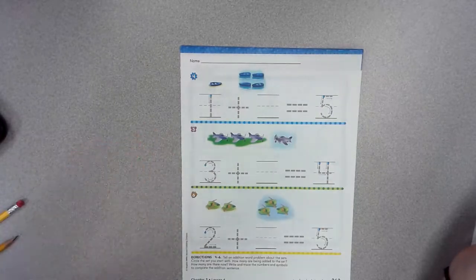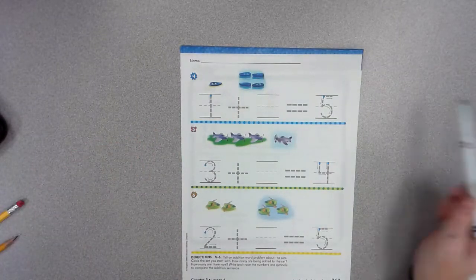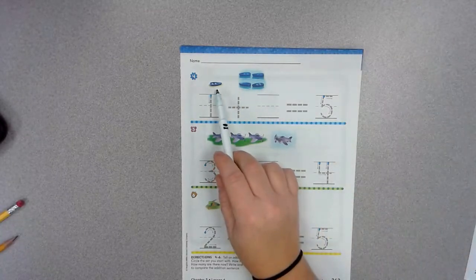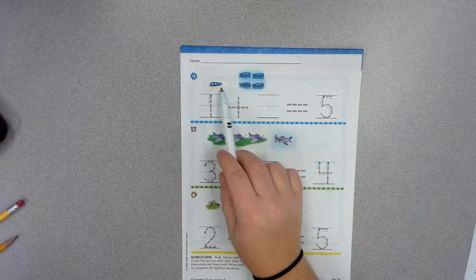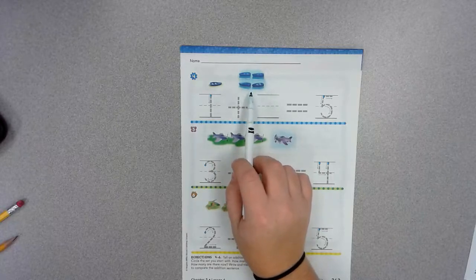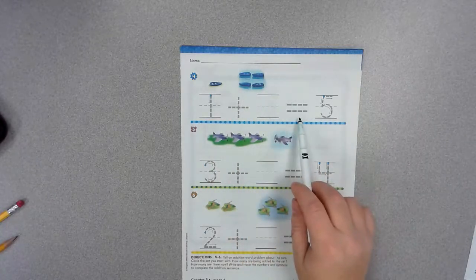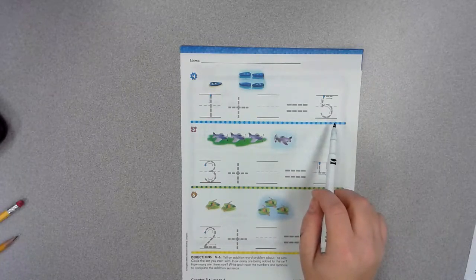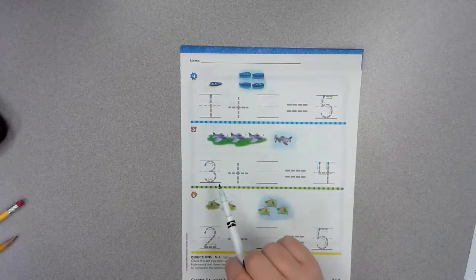I would like you to try to think of a word problem to go with these. I'll do the first one. There is a boat on the grass. There are 4 boats in the water. How many boats are there all together? So it gave us some of those numbers.